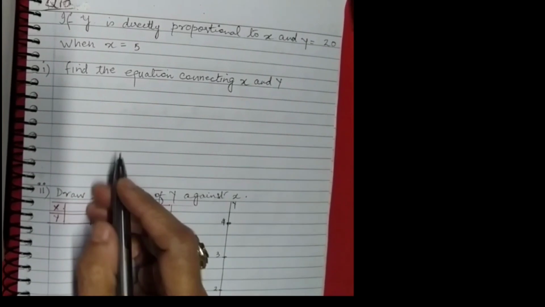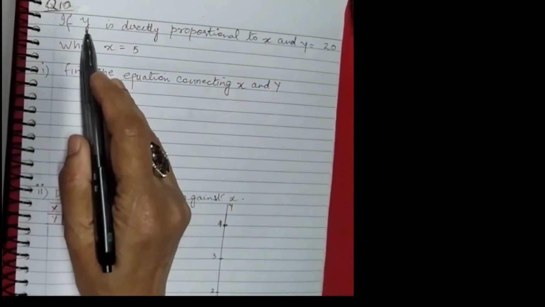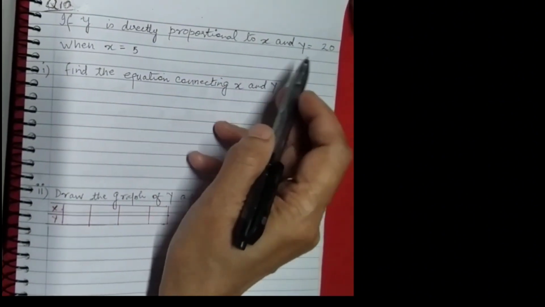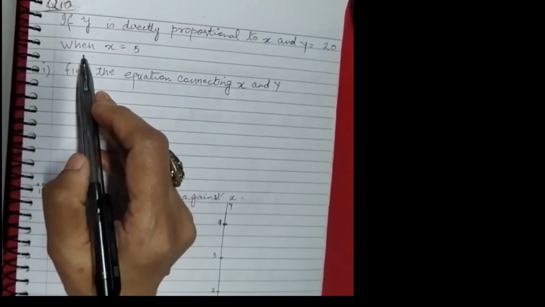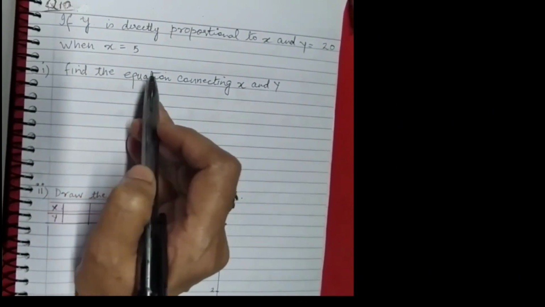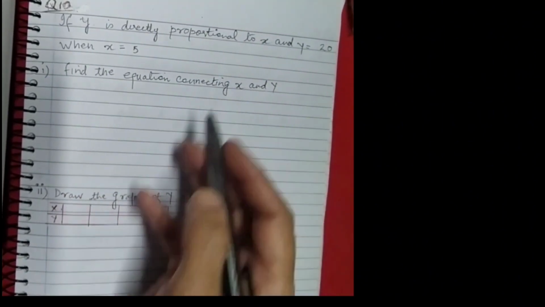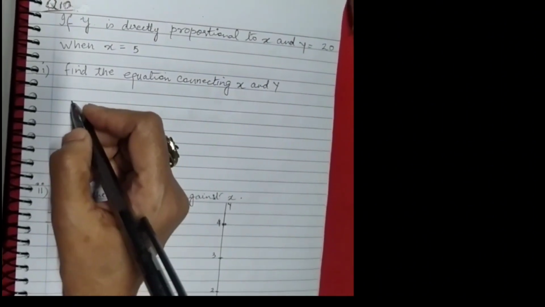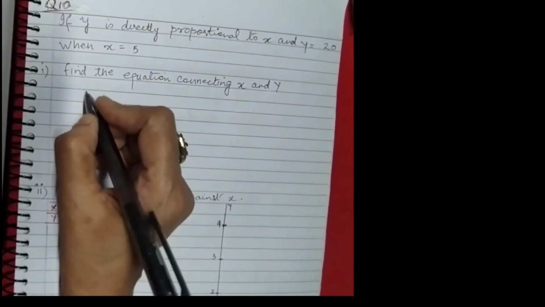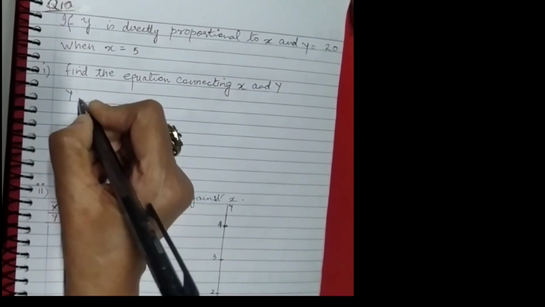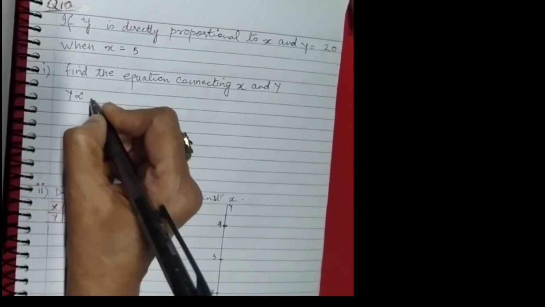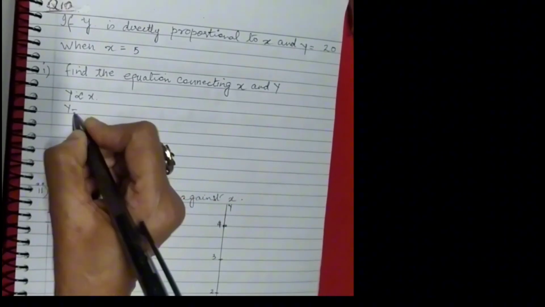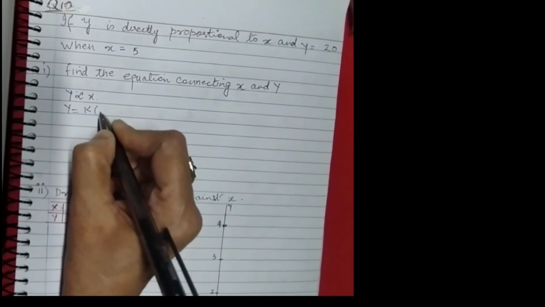Now let's start with question number 10. If y is directly proportional to x and y is 20, when x is 5, find the equation connecting x and y. So let's start with this first part of question number 10. So here we'll write y is proportional to x. Okay, and then we'll write y is equals to kx.